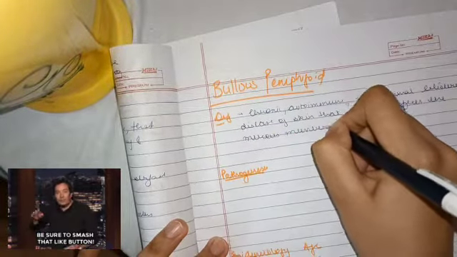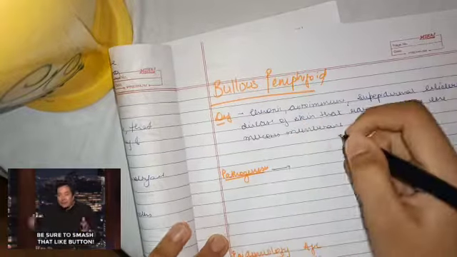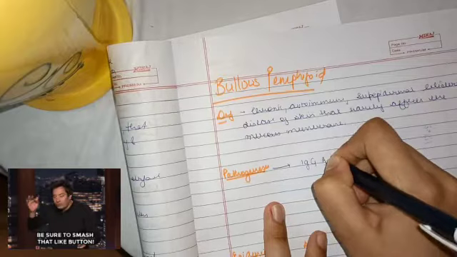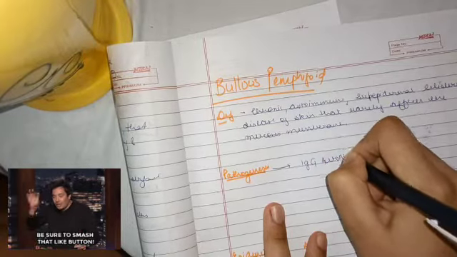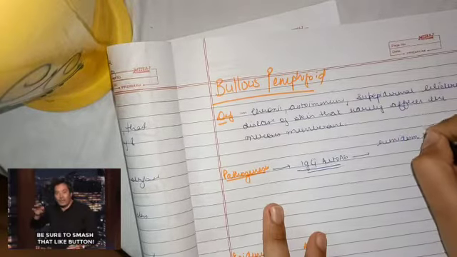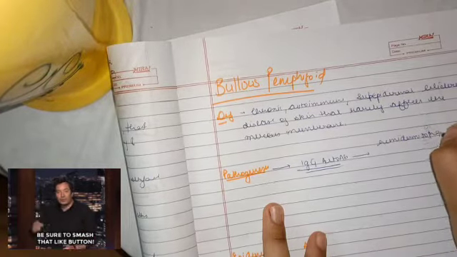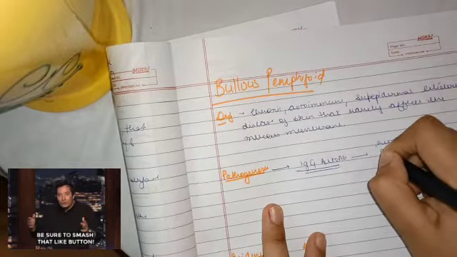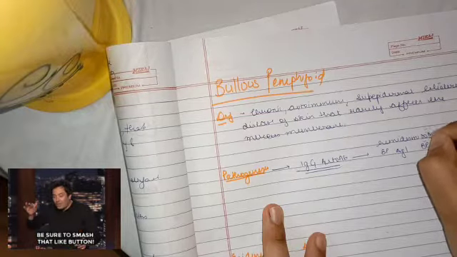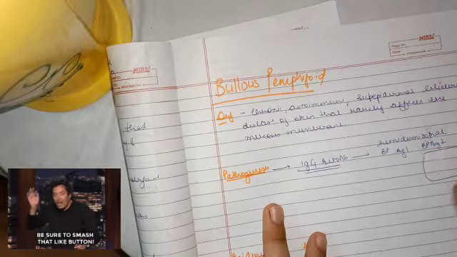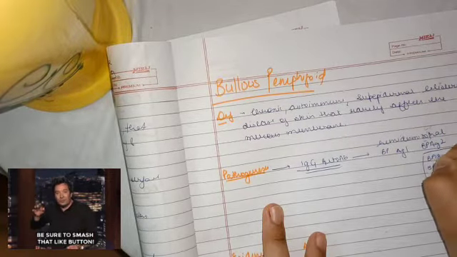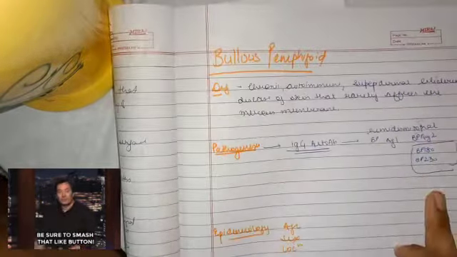Now coming on to the pathogenesis. In pathogenesis, what we see is the IgG autoantibodies. They are specific for hemidesmosomal antigens, bullous pemphigoid antigen 1 and bullous pemphigoid antigen 2, basically BP 180 and BP 230. Now they are specific for it.